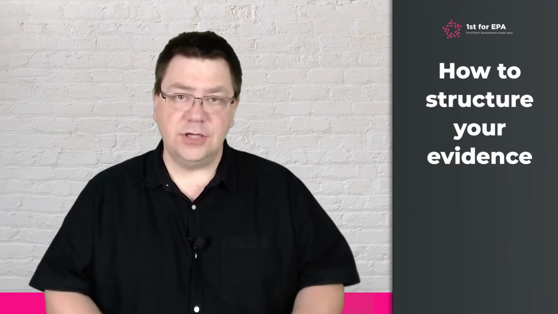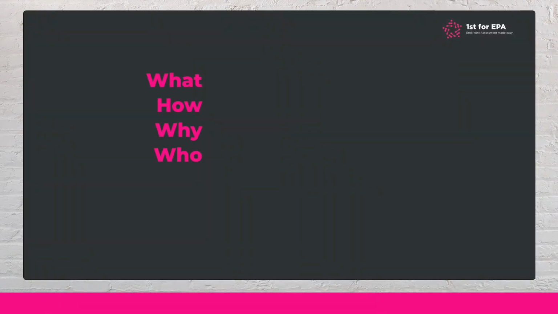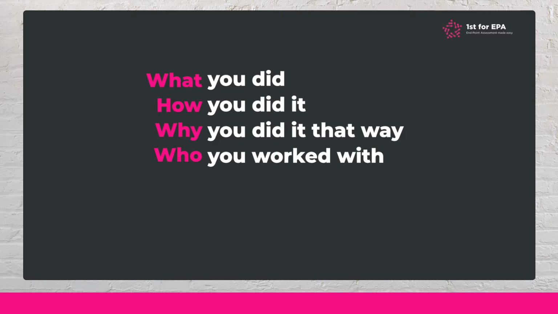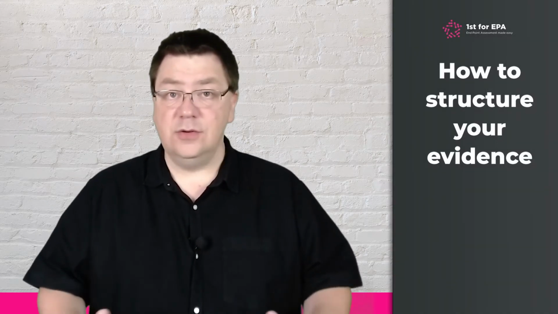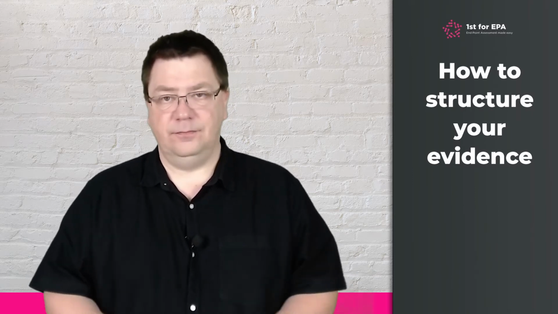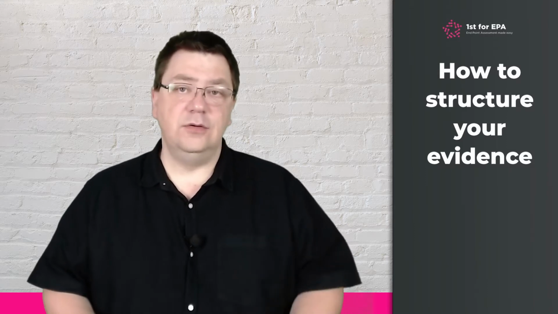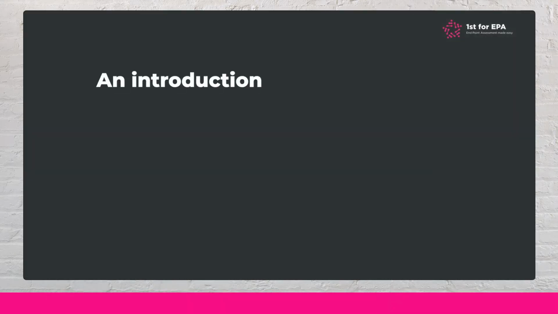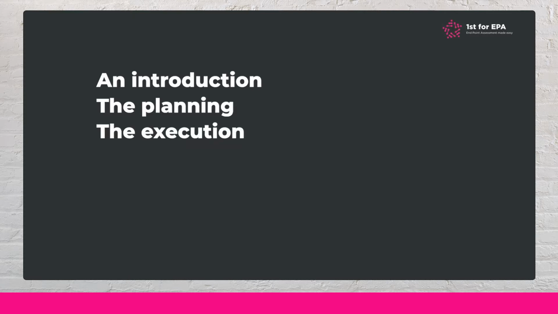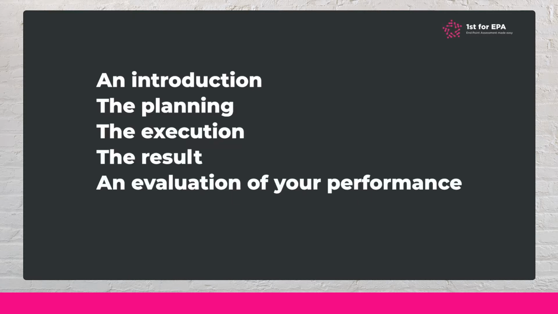Throughout this description, show what, how, why, and who. What you did, how you did it, why you did it that way, your reasoning, and who you worked with. This might include people internal and external to the business, and it shows that you can collaborate with others. To do this, think about structuring your portfolio to include key areas: an introduction, the planning, the execution, the result, and an evaluation of your performance. Let's look at these in a little more detail.